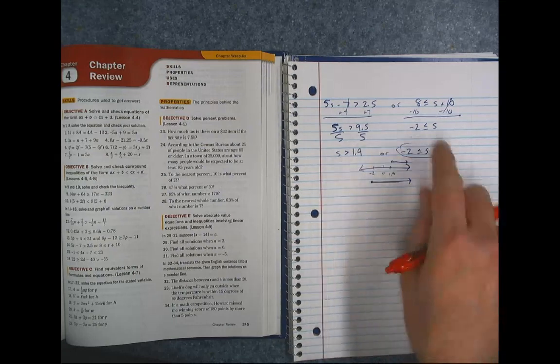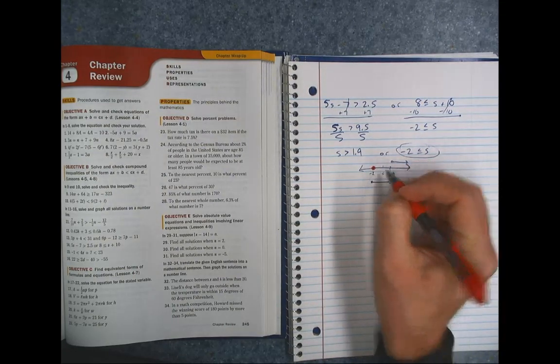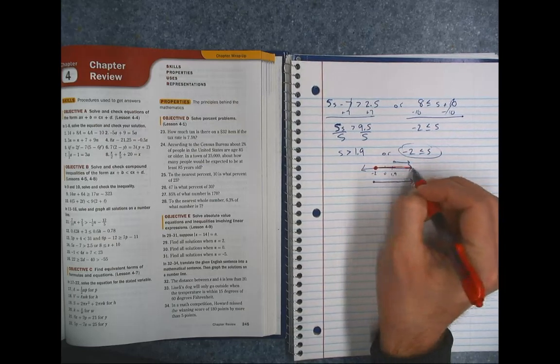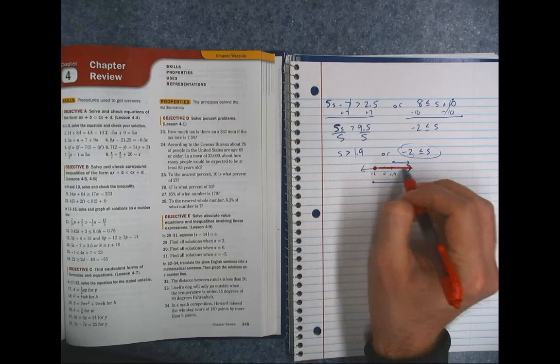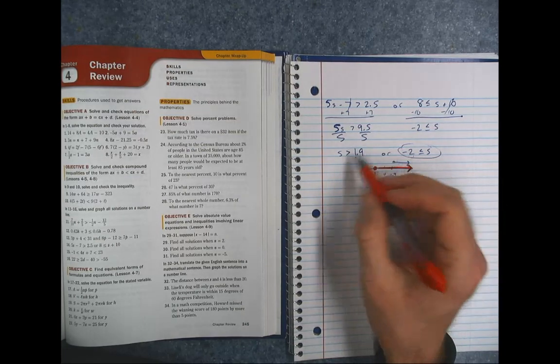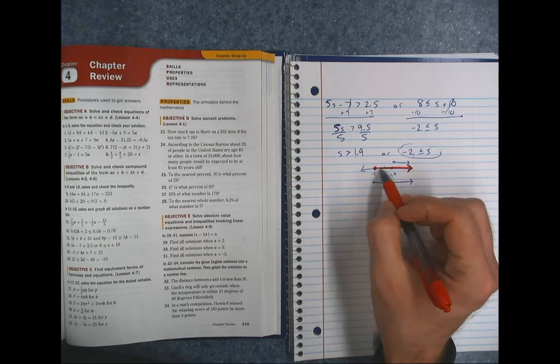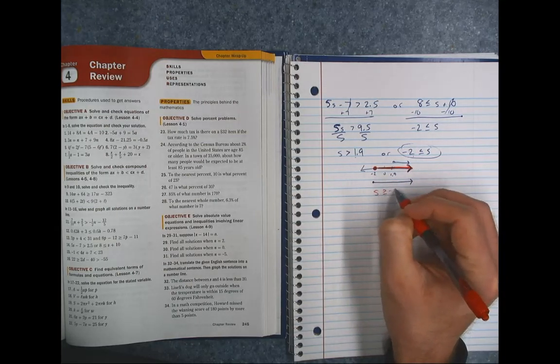So since it only has to be in one or the other, not both, every number from here up is part of this or this. It's part of one of them, so it's part of my solution. So when I write my final answer, I don't need all of this. Just look at the graph. What does the graph say? It says S is greater than or equal to negative 2.